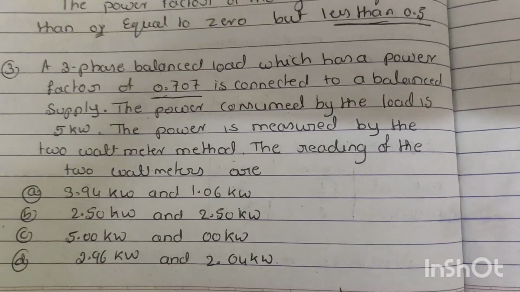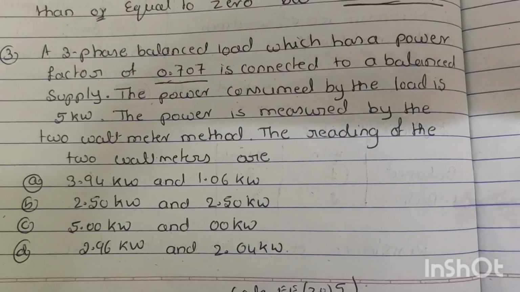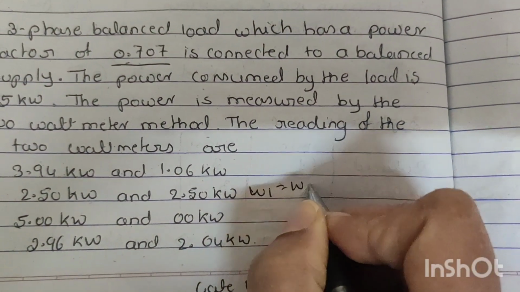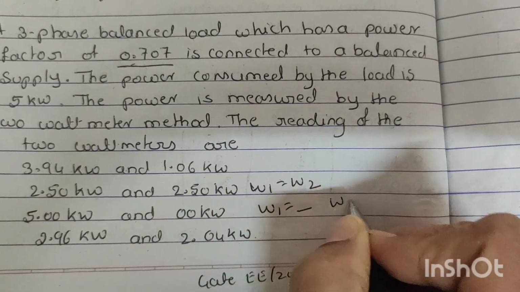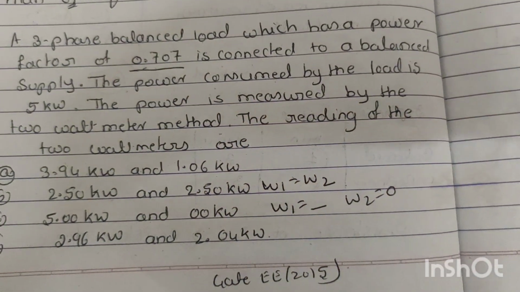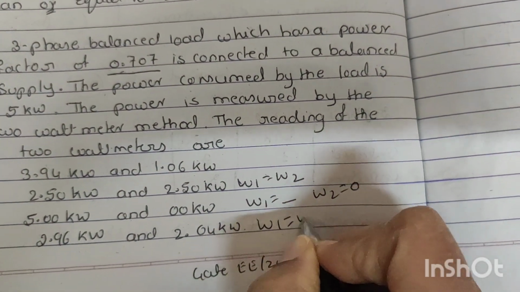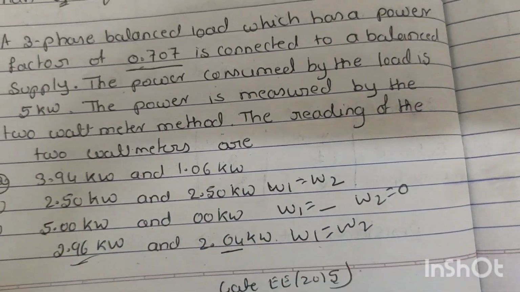The options they have given: A 3.94 kilowatt and 1.06 kilowatt, 2.50 kilowatt and 2.50 kilowatt. Here W1 is equal to W2. Here W1 is some value and W2 is equal to 0. And here also W1 is nearly equal to W2, a small difference, 0.4 and 0.96, in the range of 2 only.